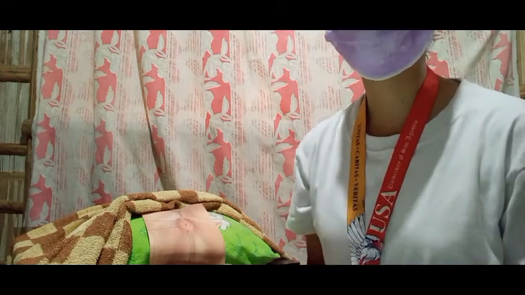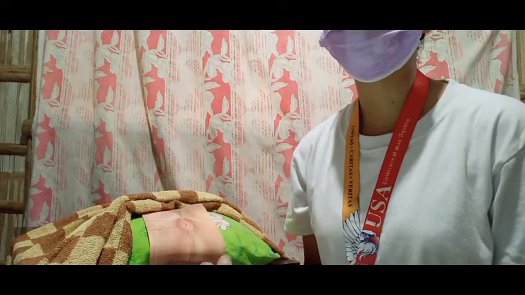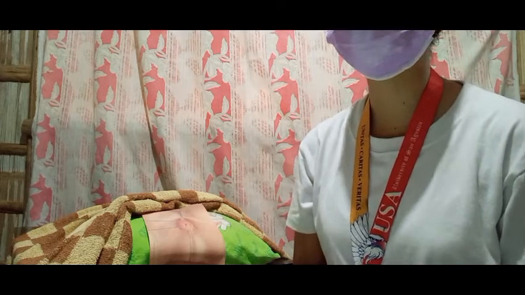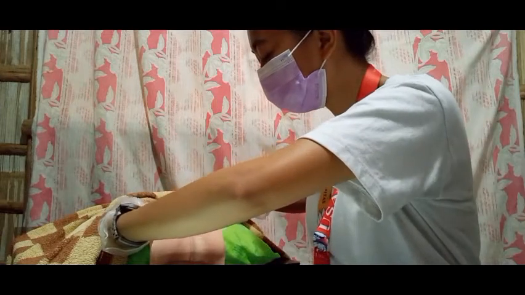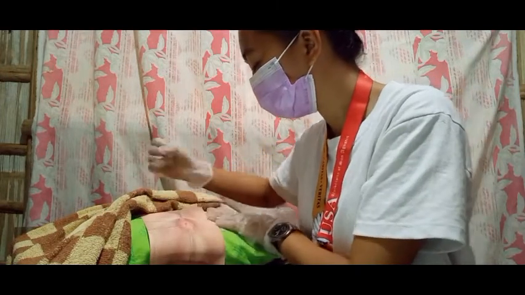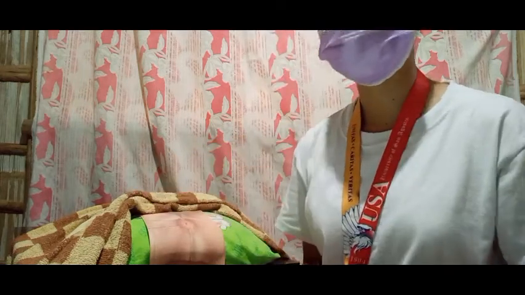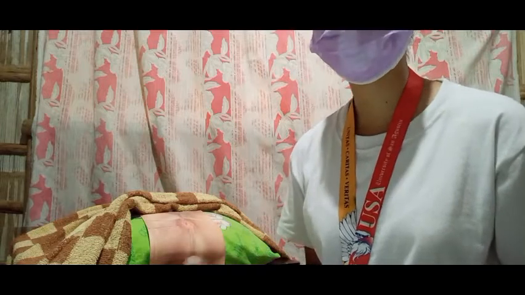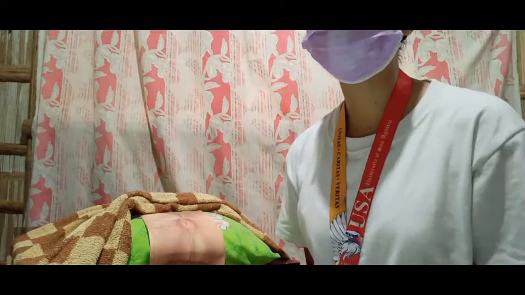Then now we are going to inspect the sacrococcygeal area. We are going to inspect this area for any signs of swelling, redness, dimpling, or hair. So the area is normally smooth and free of redness and hair. Then we are going to inspect for bulges or lesions as the Valsalva maneuver is performed.